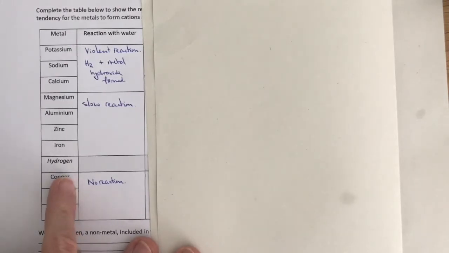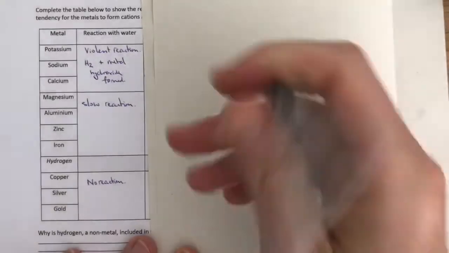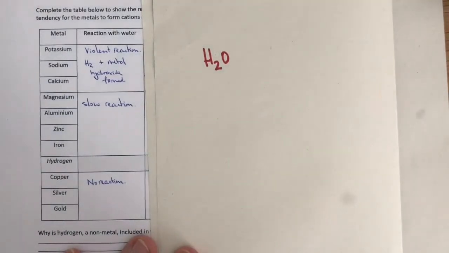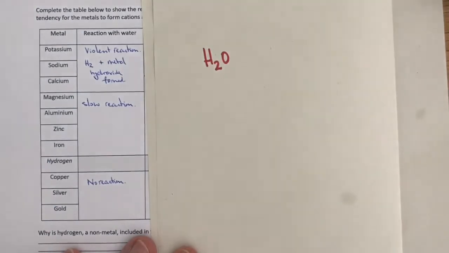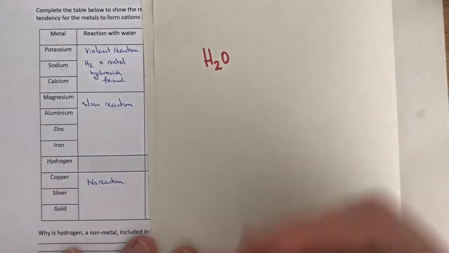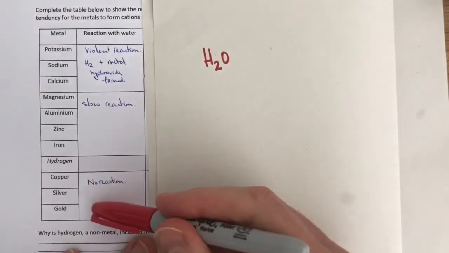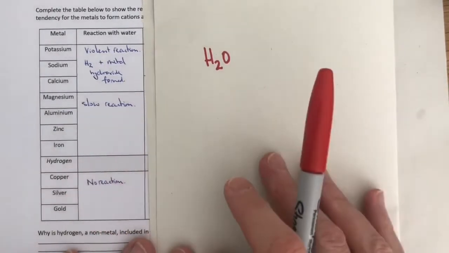It's probably worth explaining at this point, this is why hydrogen is here, because water contains hydrogen, and what we're asking the metal to do is to react with the water, displace the hydrogen, and if the metals are below hydrogen, then they can't do that. So anything that's below hydrogen in reactivity will not react with water, and that's why hydrogen is listed.